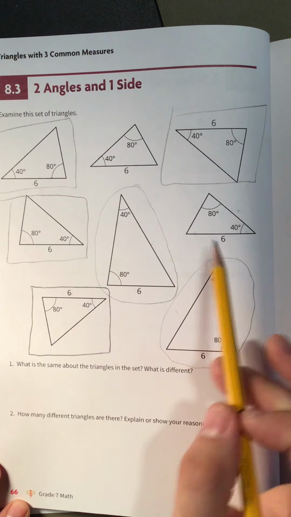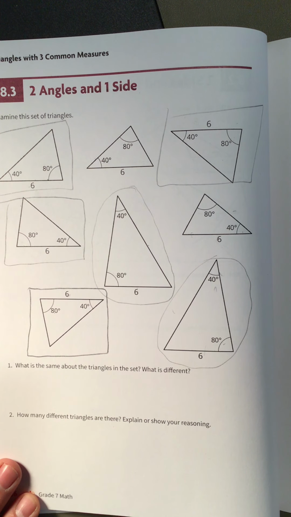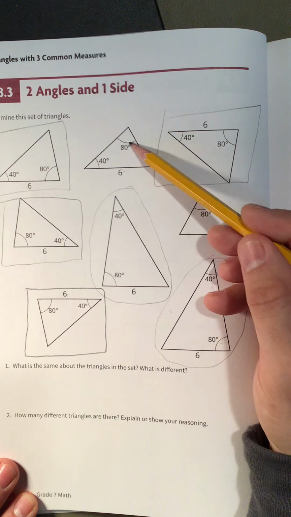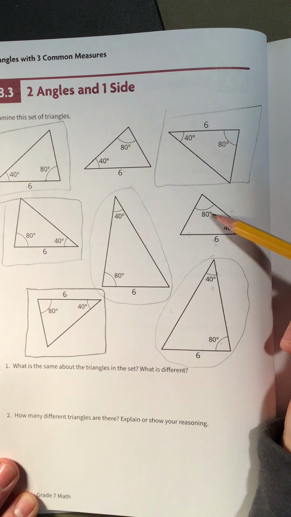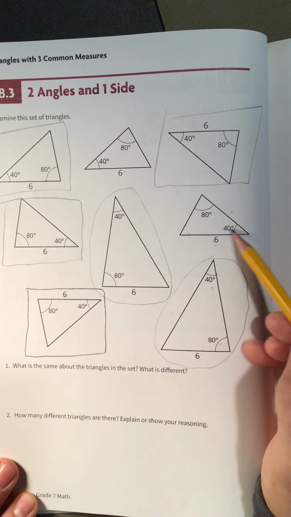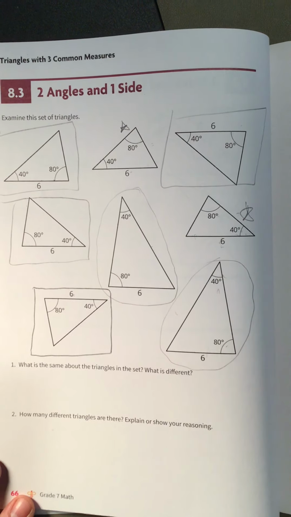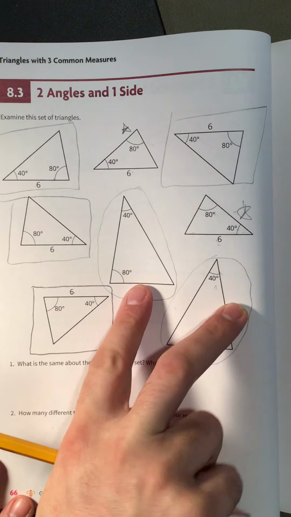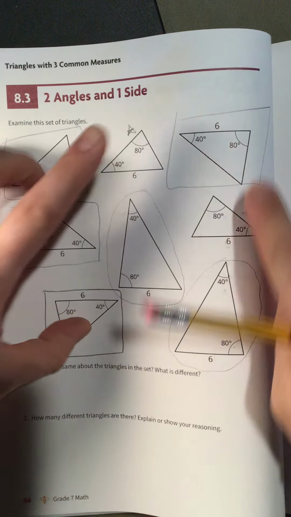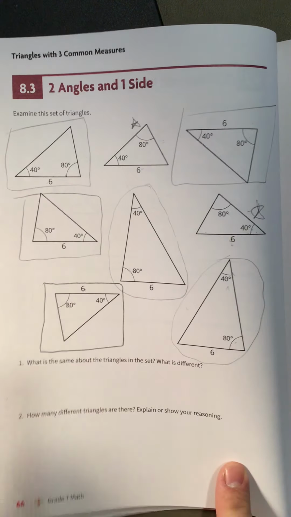That leaves us with 2. Notice they look alike. 6 is across from the 80. Nothing across from the 40. So those 2 are the same. How many different triangles do we have? Should be 3. These 2 are the same. These 4 are the same. And these 2 are the same.